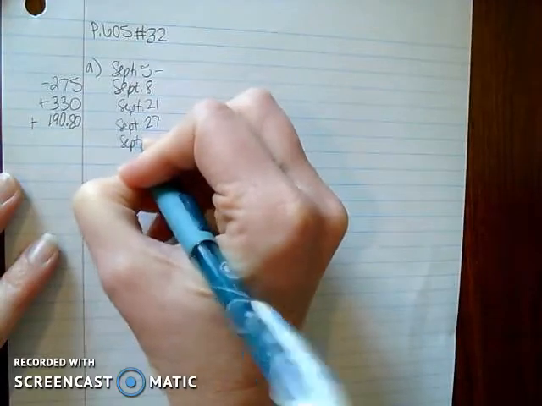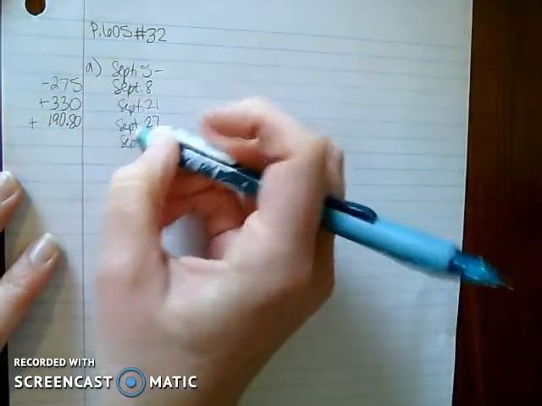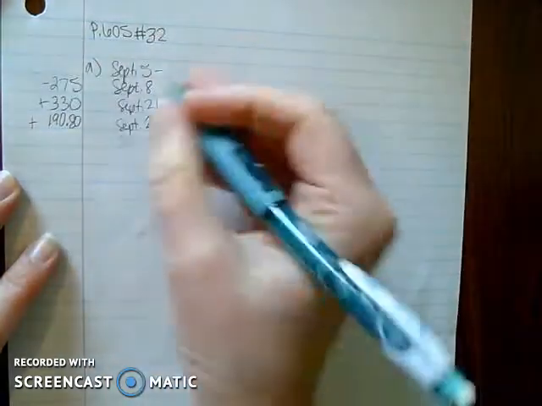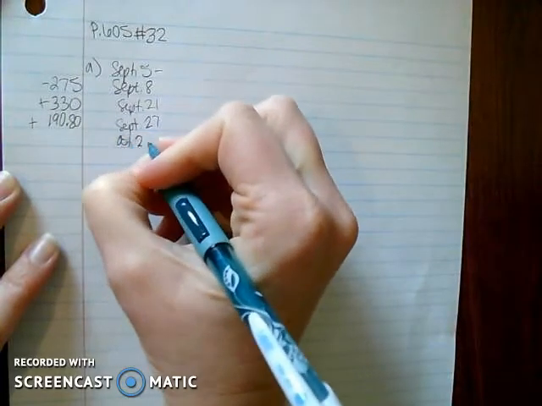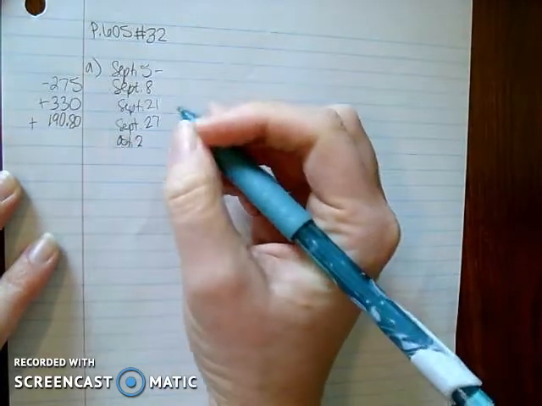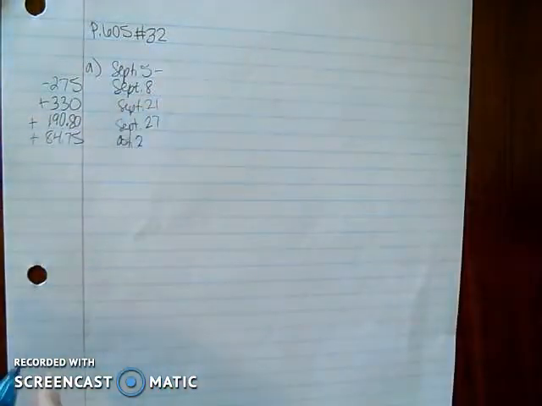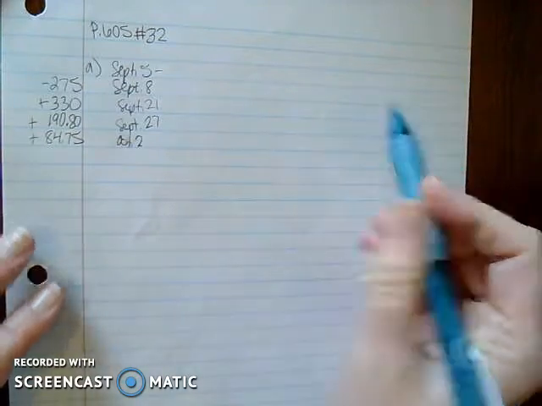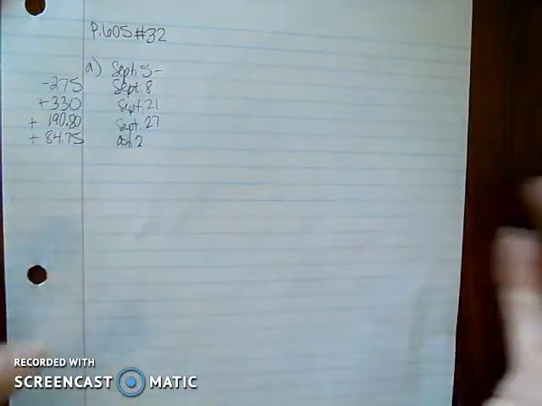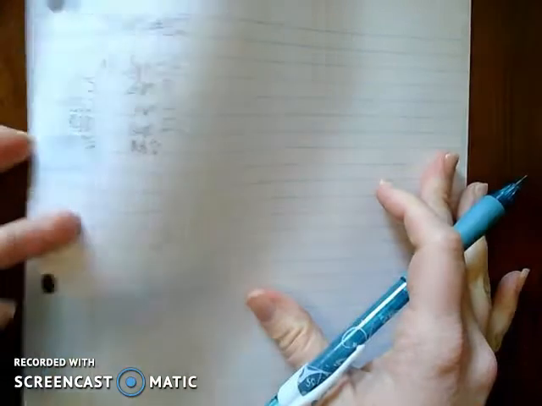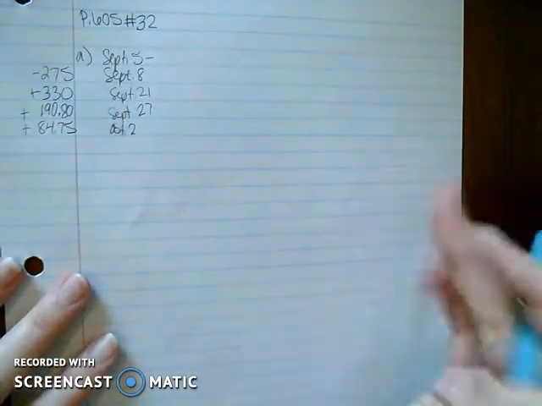And on October 2nd, we add 84.75. So some people just like to get that over with. Some people like to multiply everything right away, so just do one whole line at a time, then go back and add. Whatever you're most comfortable with, it's totally up to you.